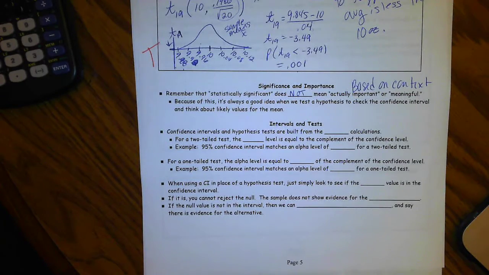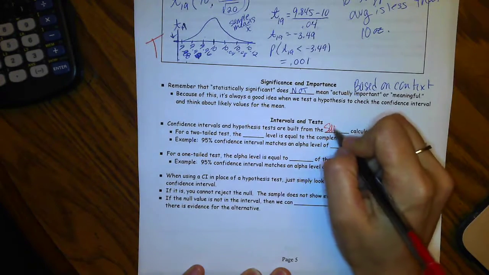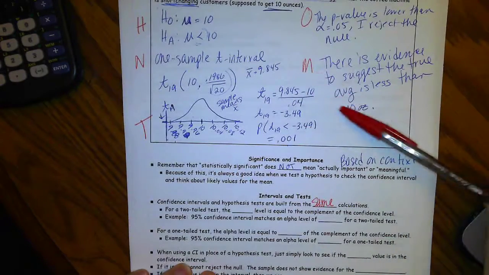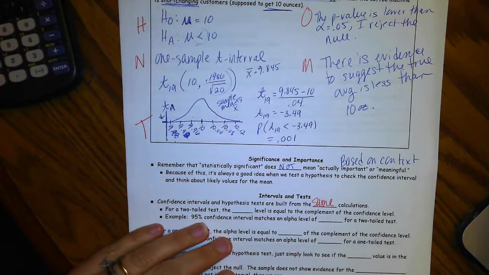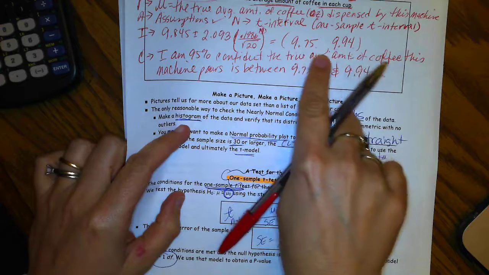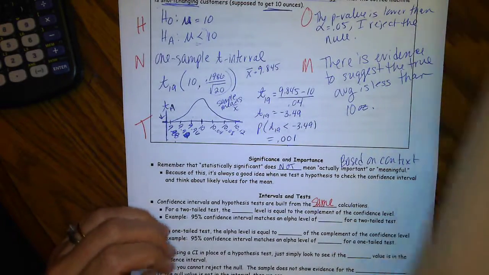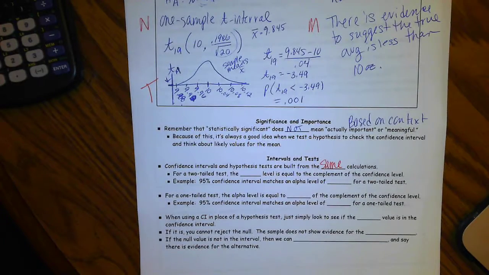Intervals and tests. This is a lot of information that we already learned with proportions, but it still holds true for means. So we're going to run through it real fast. Confidence intervals and hypothesis tests are built from the same calculations. That's why both this test rejected the null of 10 ounces, and so does this interval. This interval rejects the null of 10 ounces because 10 is not in the interval. So that's what we mean when we say they're built off the same calculations and they make the same conclusions.